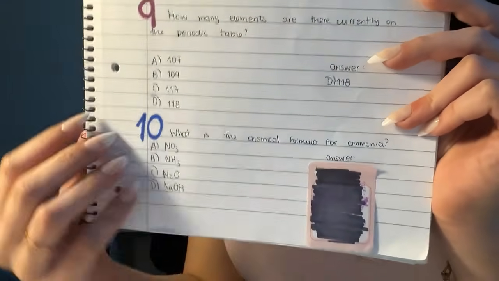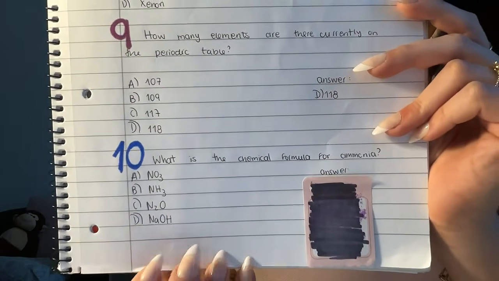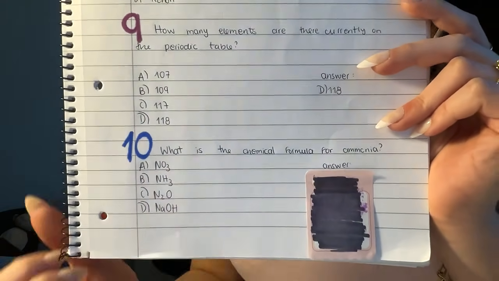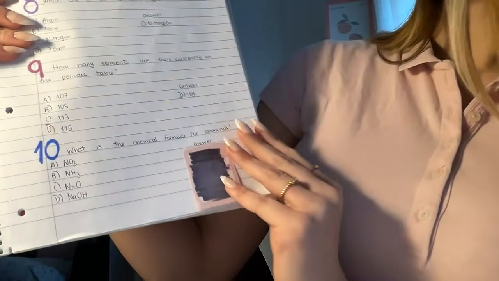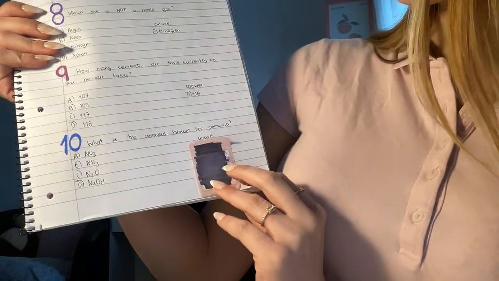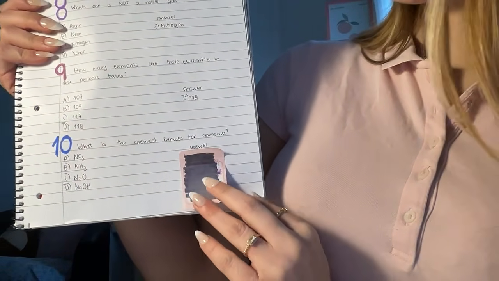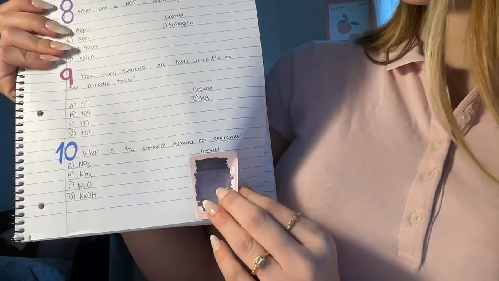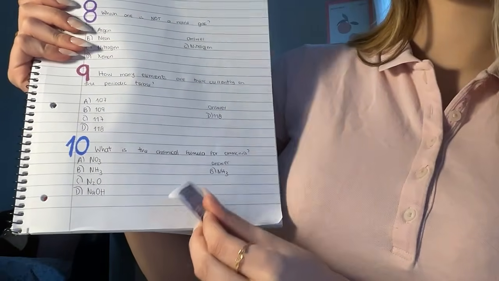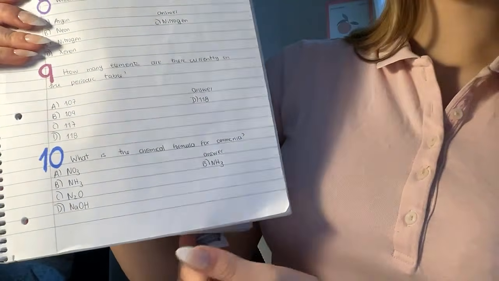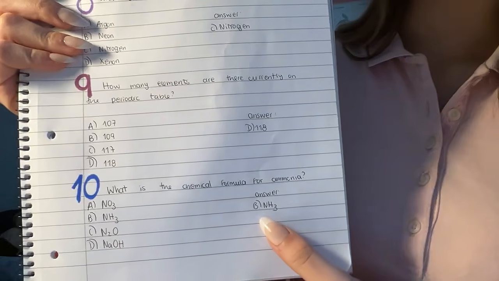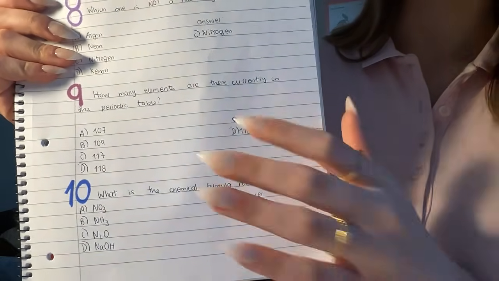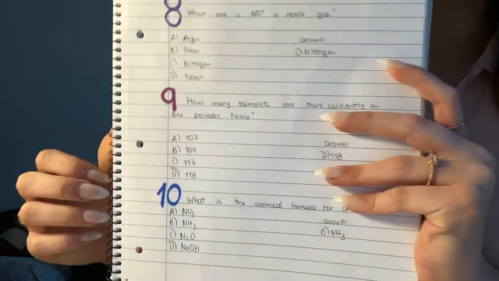Okay, should I reveal the answer for the chemical formula of ammonia? Okay, so the correct option for the chemical formula of ammonia is option B, NH3. So NH3 is the correct chemical formula for ammonia. Good job. Did you get this one right?